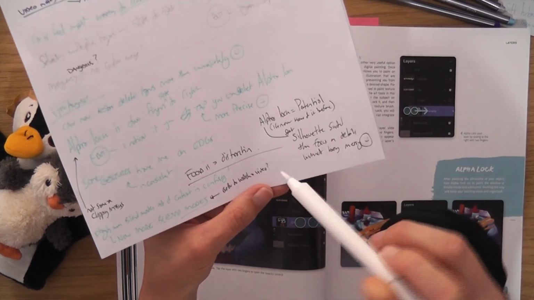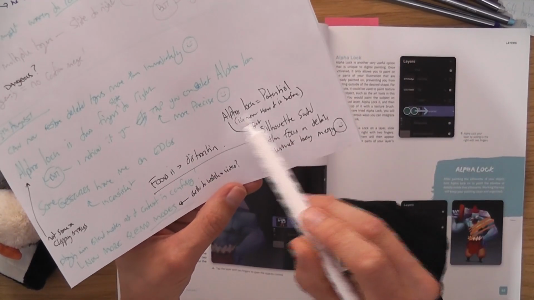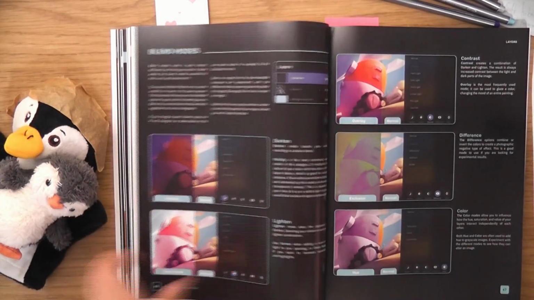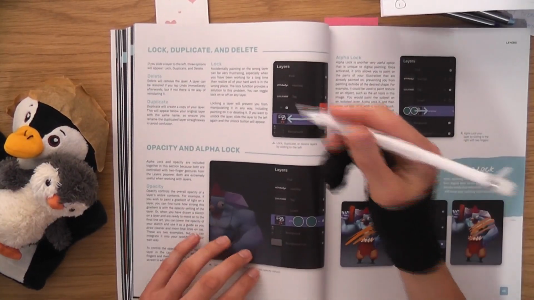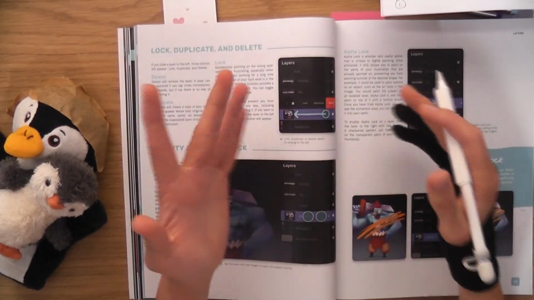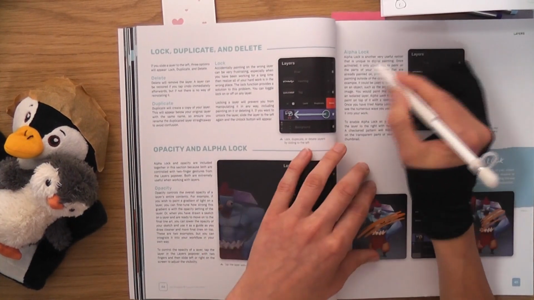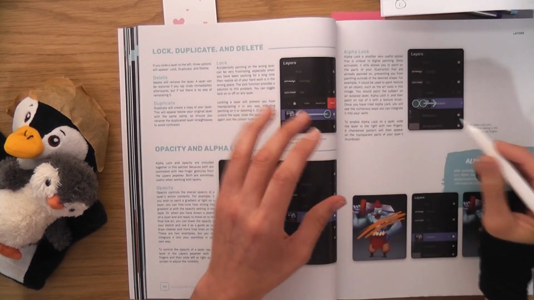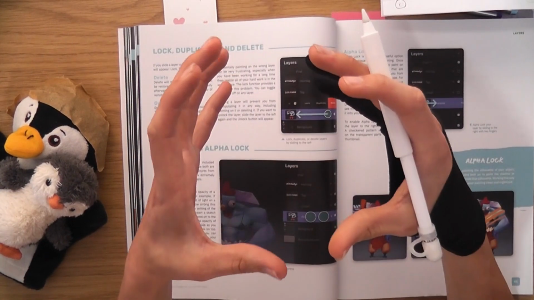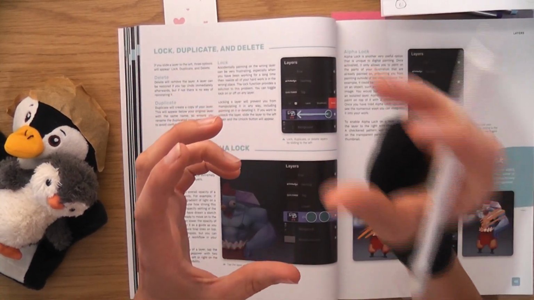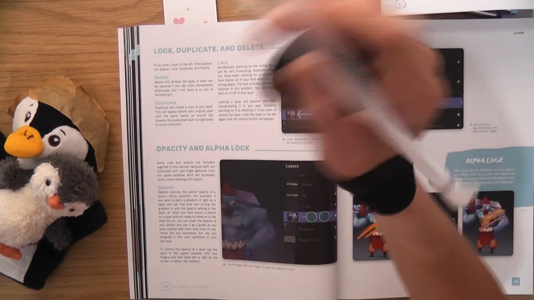Before today, I'd never heard of alpha lock. I had no idea what it was. But what's cool is, in all of these little articles that I've been studying, they're always talking about the importance of silhouettes. And they said it in here as well: if you've got an amazing silhouette, you could alpha lock that silhouette and then work on top of it.